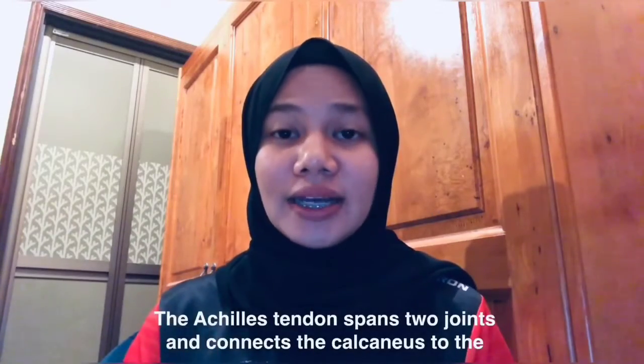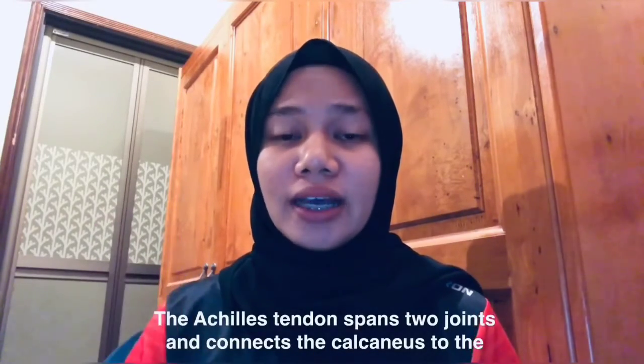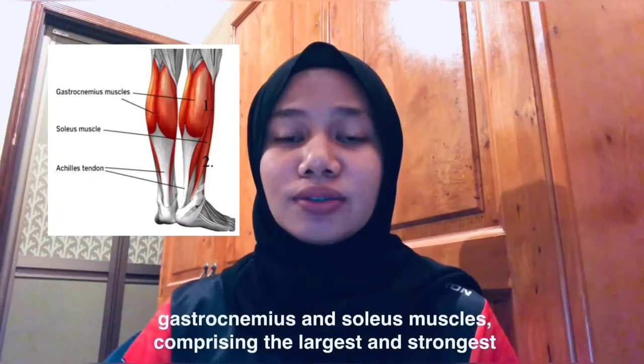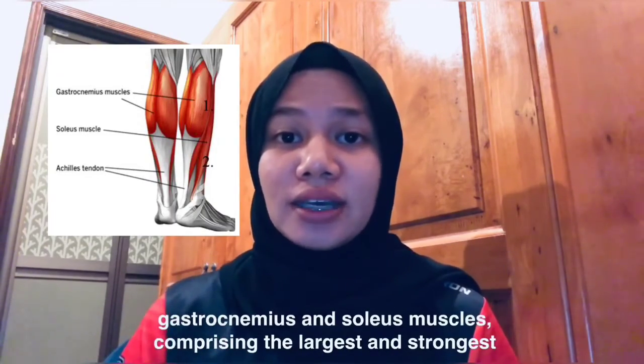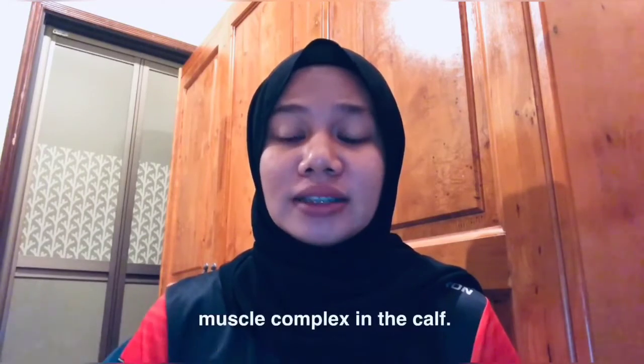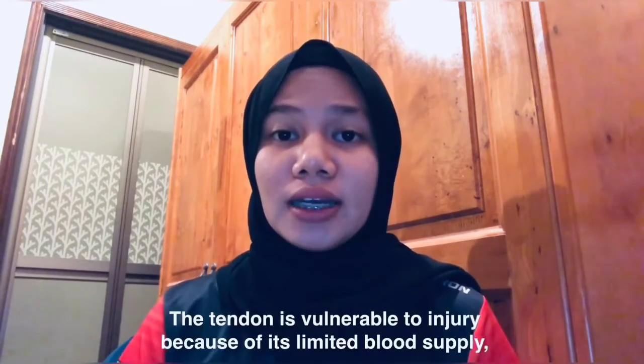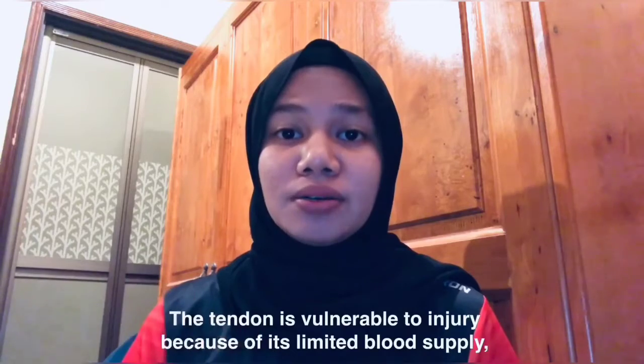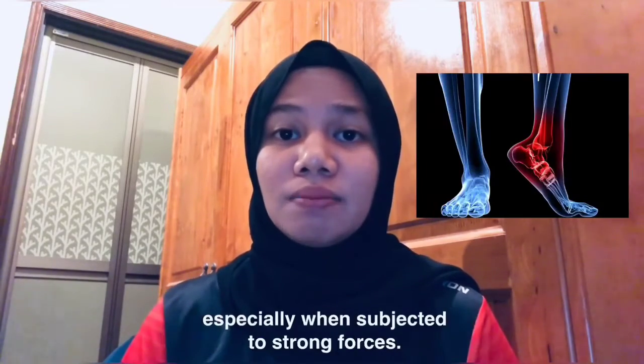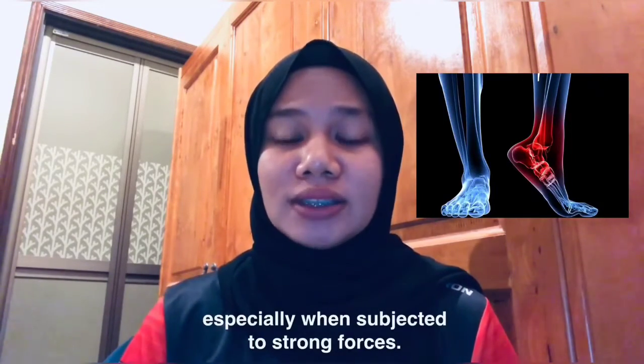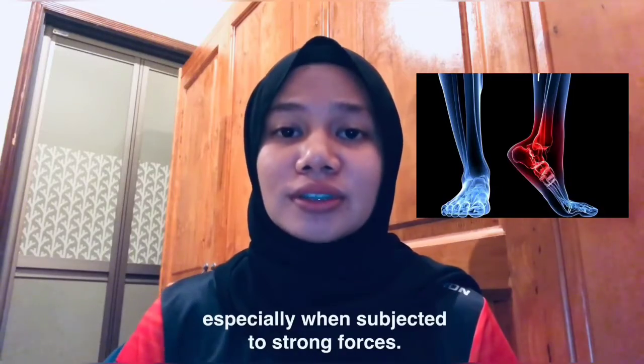The Achilles tendon spans two joints and connects the calcaneus to the gastrocnemius and soleus muscles, comprising the largest and strongest muscle complex in the calf. The tendon is vulnerable to injury because of its limited blood supply, especially when subjected to strong force.